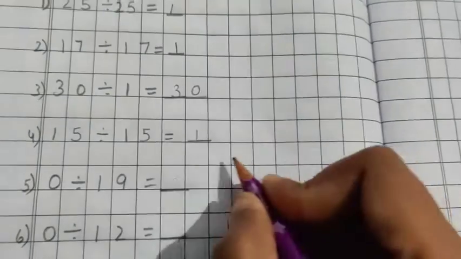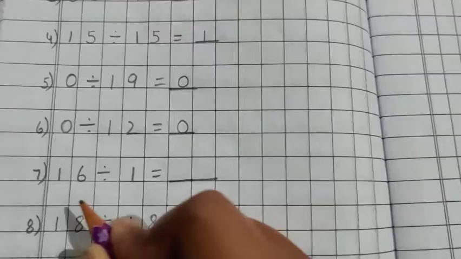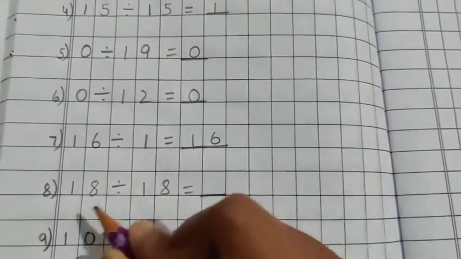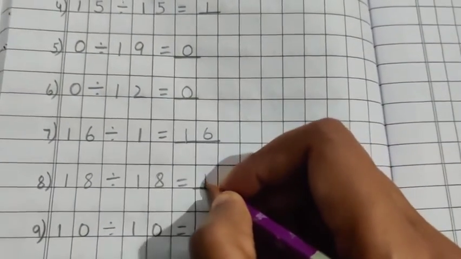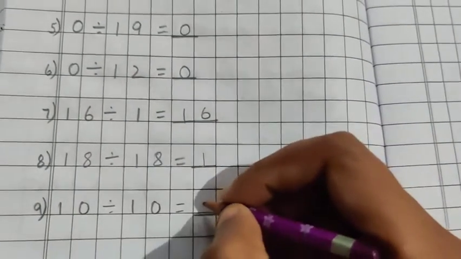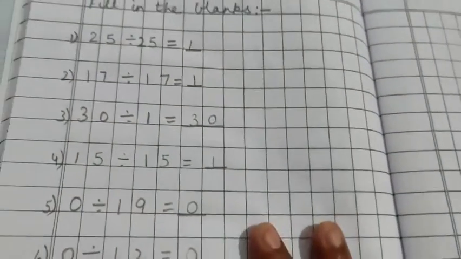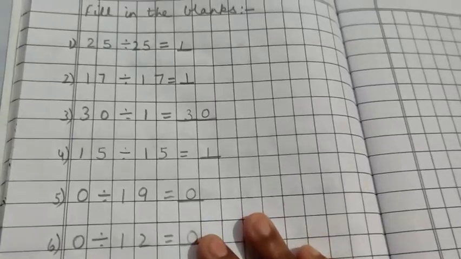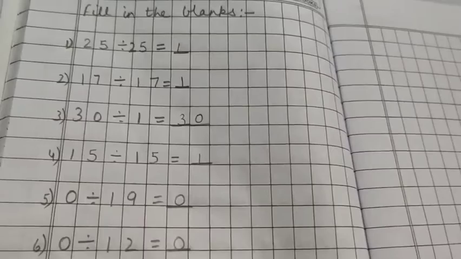0 is divided by a particular number, we will get 0. 16 divided by 1 is equals to 16, right? 18 divided by 18, 18 को ही 18 से अगर मैं डिवाइड करूँ तो क्या मिलेगा मुझे? 1 मिलेगा, right? And 10 divided by 10 is equals to, yes, 1. Okay, so in this way we have done our exercise and we have to do our exercise in the same format. Okay, in this manner only you all have to do.